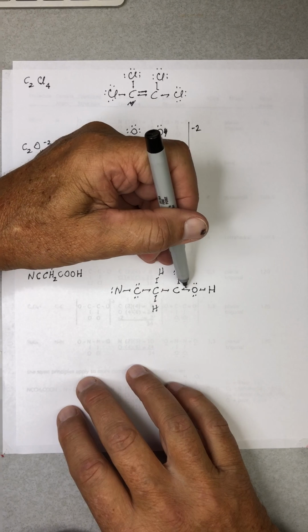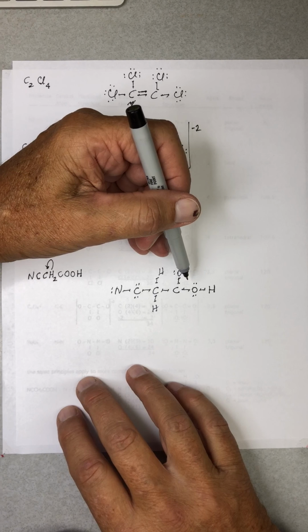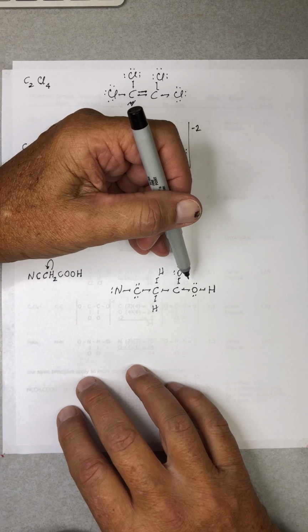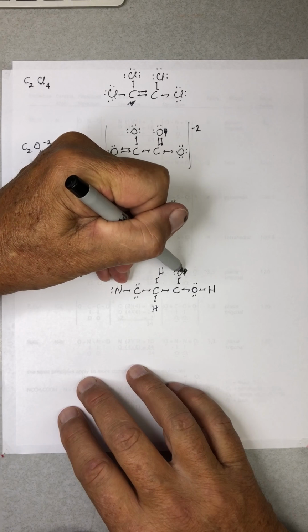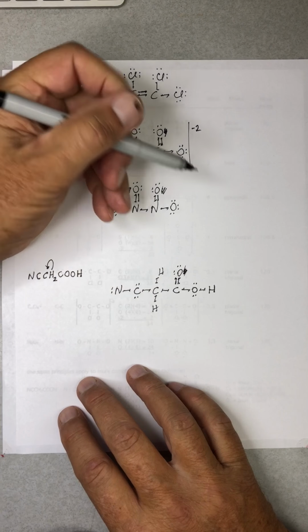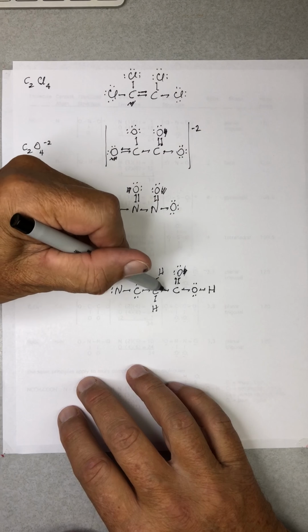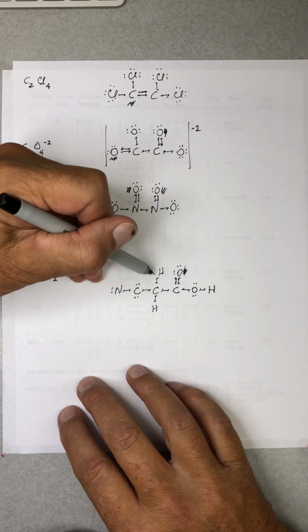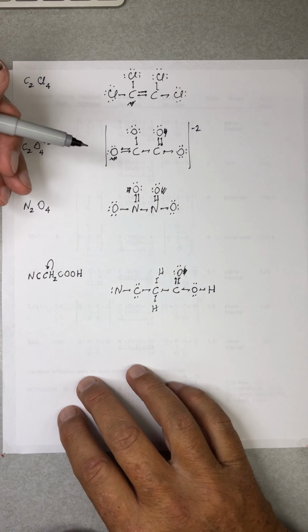If I were to take it from this oxygen, that would mean that oxygen would have 3 bonds. Oxygen doesn't form 3 bonds, it forms at the most 2. So therefore, I'm going to take it from here. So now, 2, 4, 6, 8, that carbon is happy. 2, 4, 6, 8, that's happy. 2 and 2, that's the duet rule. 2, 4, 6, 8, that carbon is happy.